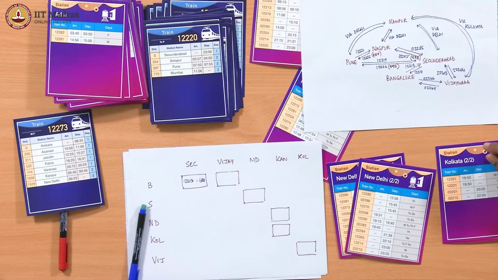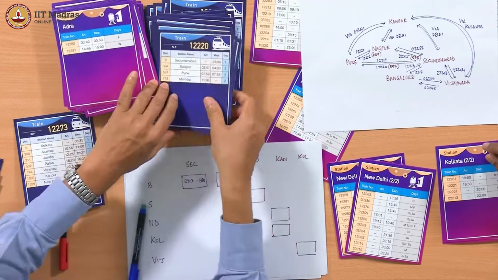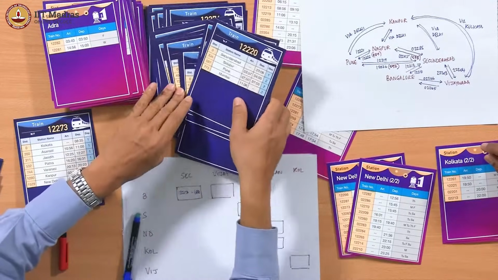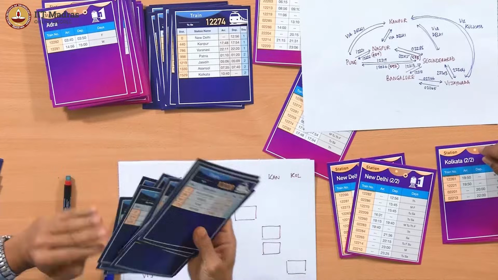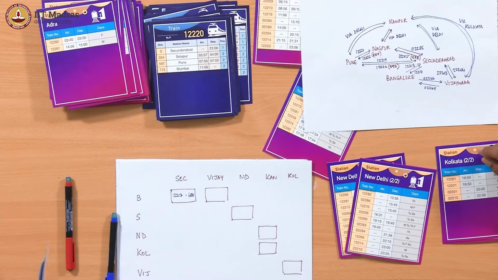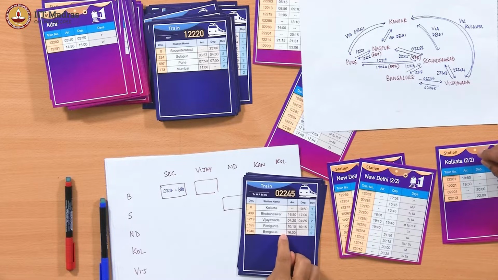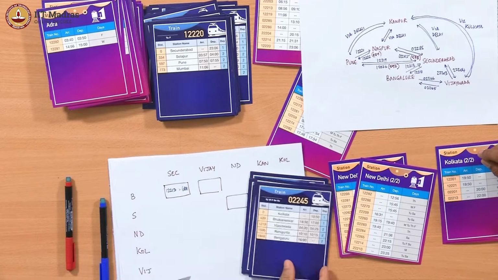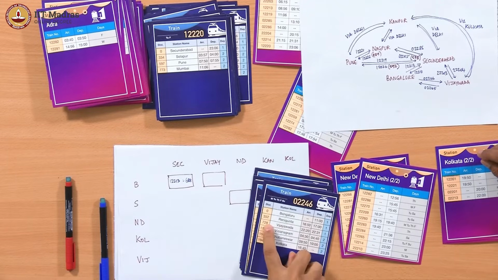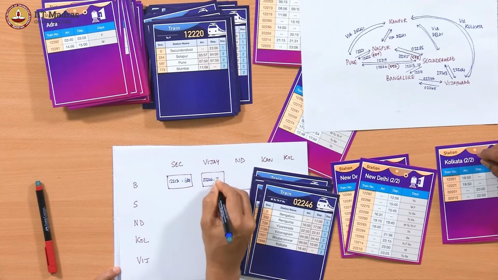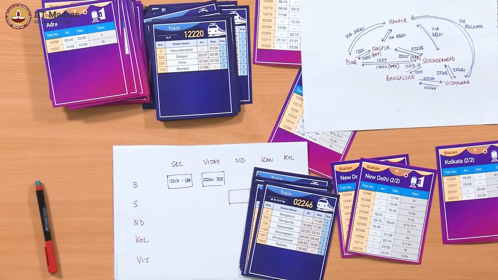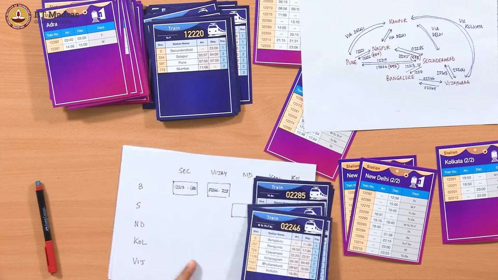Bangalore to Vijayawada is 02245. Let me put this train back in its place first. 02245. So this is, no, it's not 02245, 02246. Sorry. Bangalore to Vijayawada is 728. All right. Okay. So this is the only thing that we know actually right now.